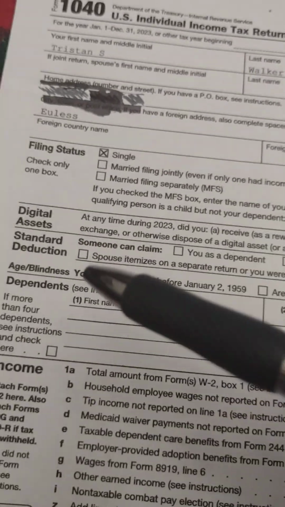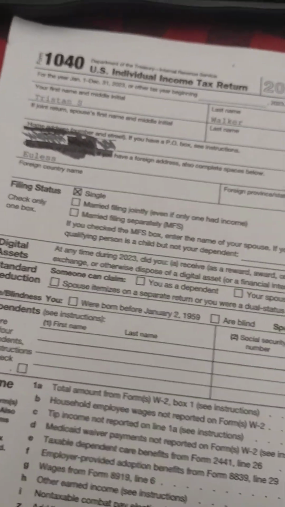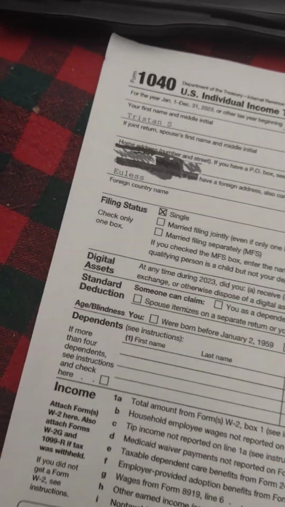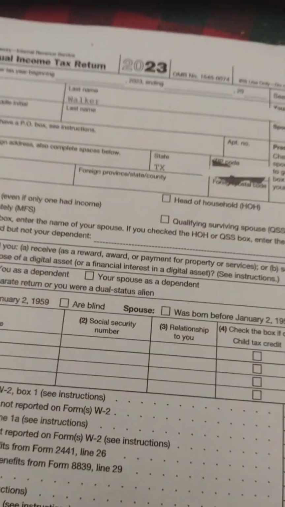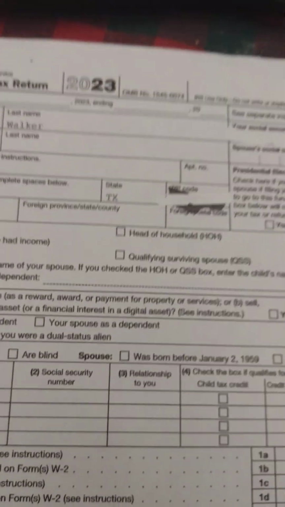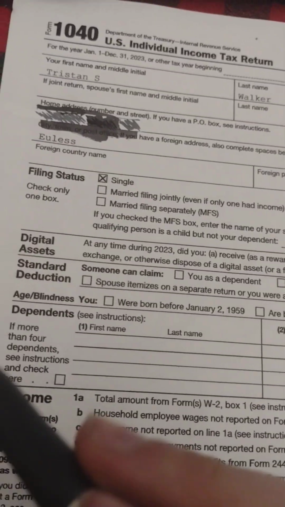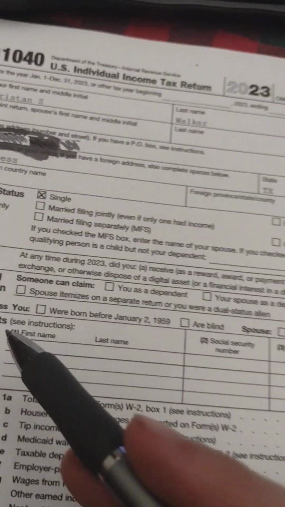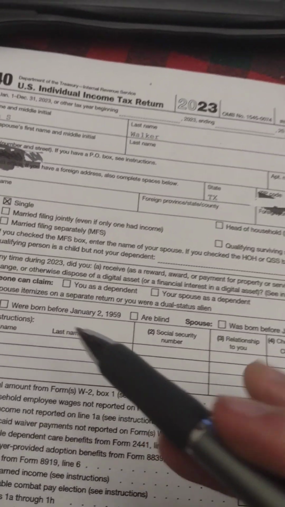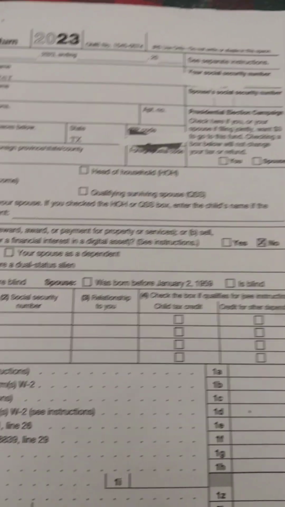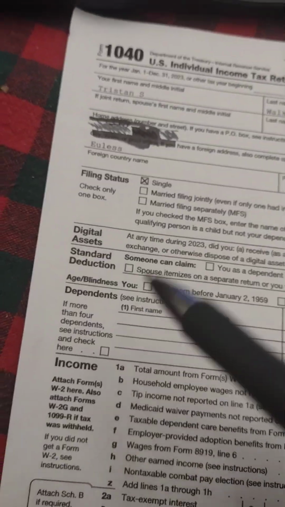So, someone you can claim, right? Standard deductions, basically. Can someone claim you as a dependent? Basically, do you take care of someone? Does someone take care of you? Can they use you as a deduction on their taxes? That's labeling you as it. Now, if we go down here as well, you can see age and blindness. So it's basically asking, are you elderly or are you disabled? Because you can get a discount on your taxes if you qualify for either of those. It asks the same for your spouse if you're filing jointly. And then it asks for your dependents.